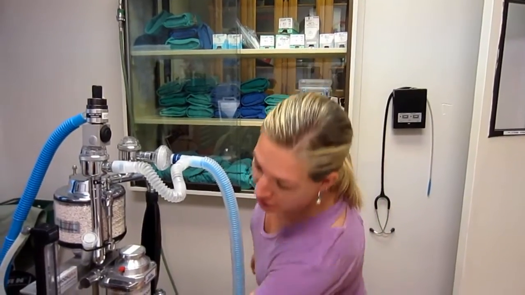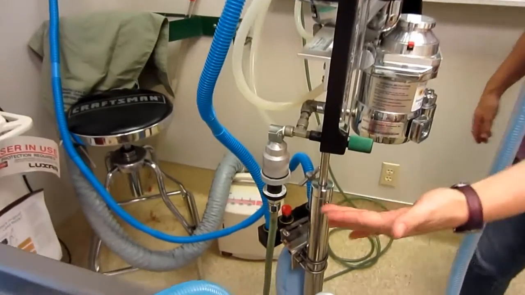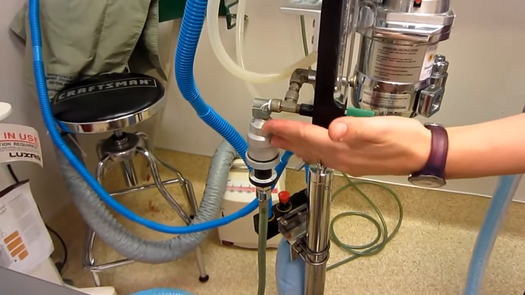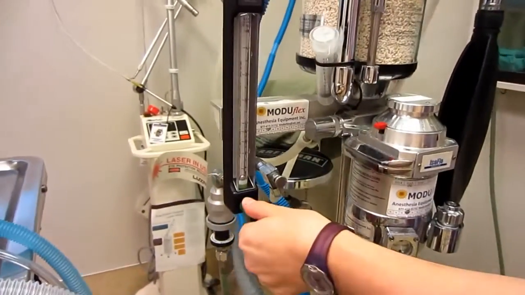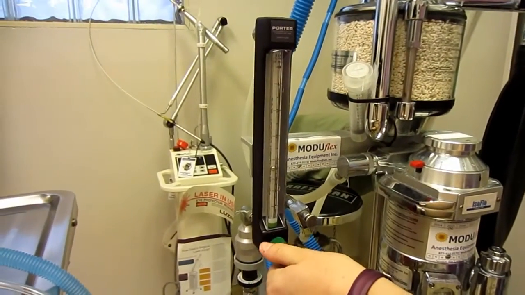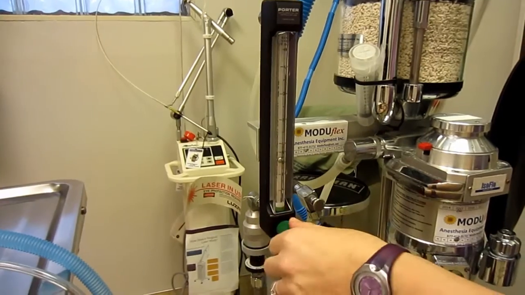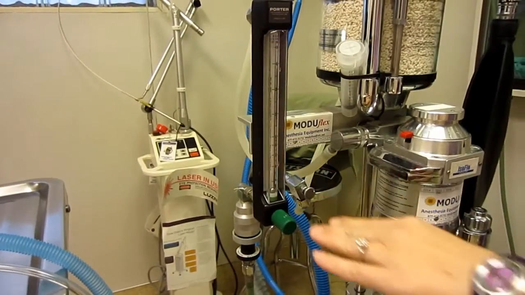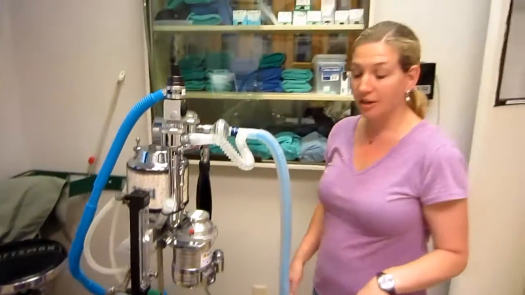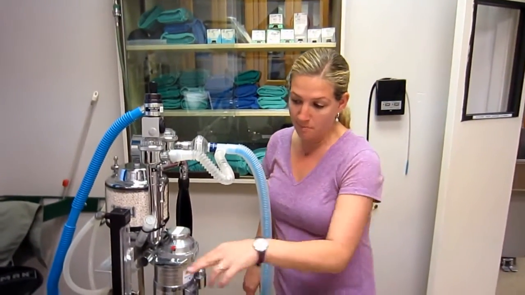Okay, so the oxygen is coming in here. And so at this point there's two places it can go. It can go to the flow meter, and what the flow meter does is that we turn this on and it will, based on the middle of the silver ball, tell us how much oxygen flow, in liters per minute, is being delivered to our patient.